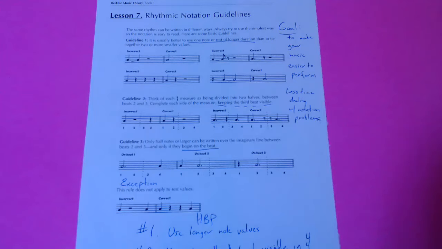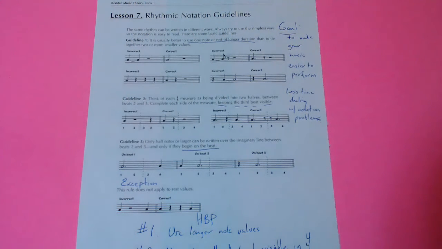Number one: it is better to use one note or rest of longer duration than to tie together two notes of smaller values. When I'm looking at this one as a performer, I see two notes on the beat, and I'm always thinking, well, why didn't they just write a half note? A half note means the same thing, but it's easier to read and clearer. There's less ink there.